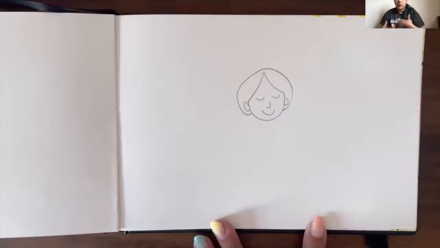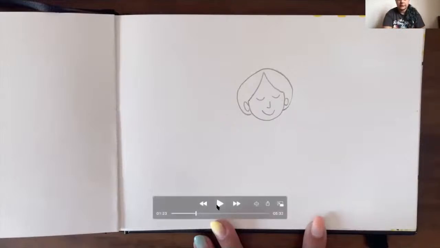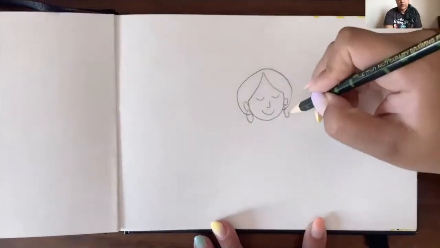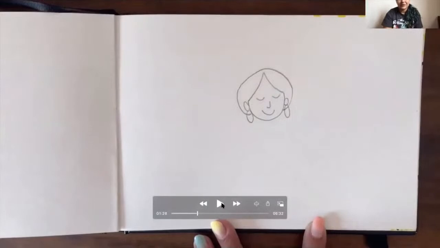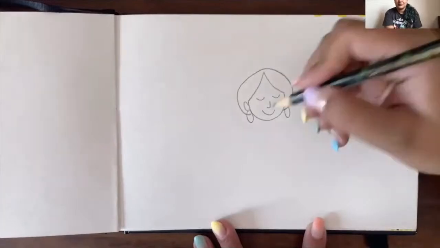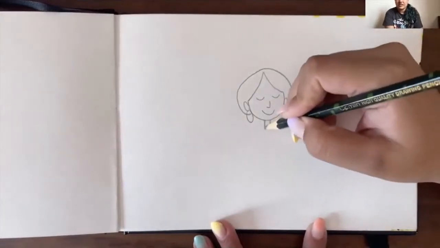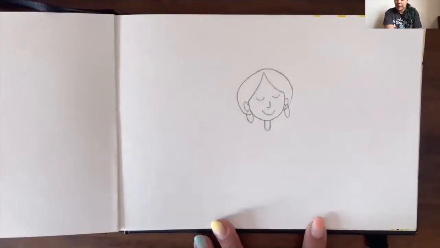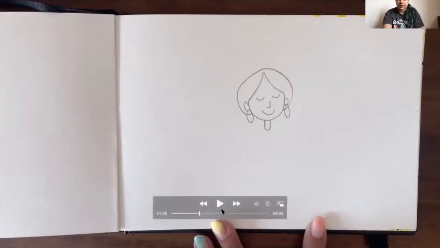Once you're done with this, we can go ahead and draw the neck. Oh, I completely forgot. Before that, we'll go ahead and add in some beautiful earrings. So now the neck, two lines and a curve, that's going to be her neck. Make sure you have come to this point wherein you have her hairline, her hair, ears, earrings and neck. Perfect. Everybody's done a wonderful job.